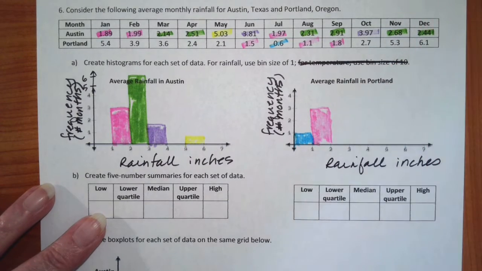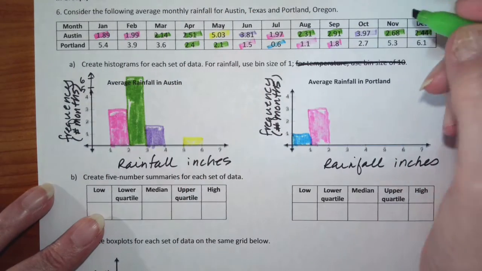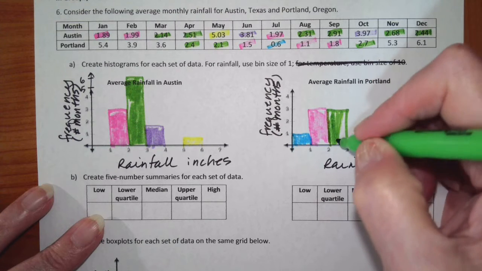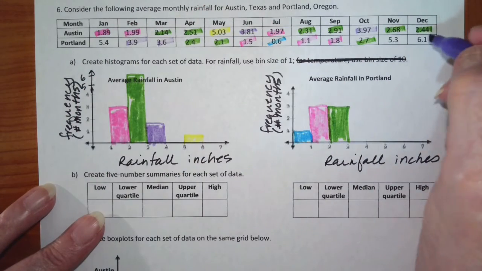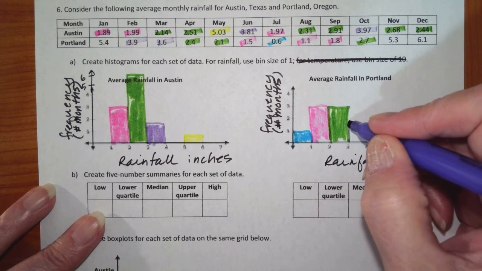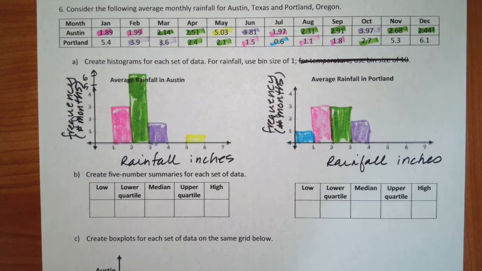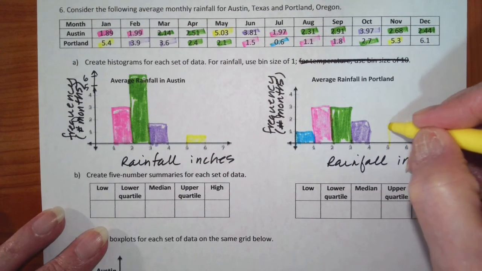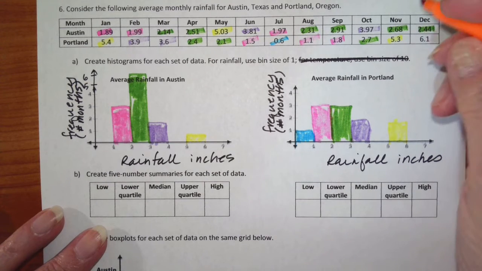So the 1 to 2. Okay, let's look at 2 to 3. There's 1, 2, 3 of those. Okay, let's look at 3 to 4. Two of those. 4 to 5. Oh, there aren't any in either one. That's interesting. Okay, let's do 5 to 6. There are 1, 2 of those. And finally, in 6 to 7, there is 1 of those.